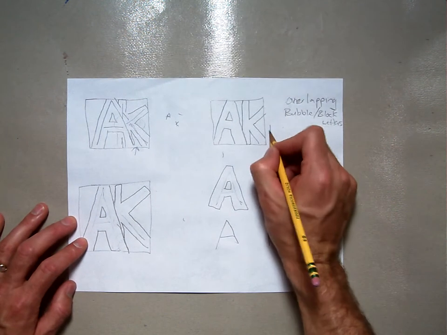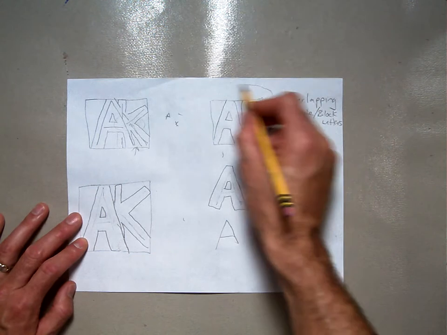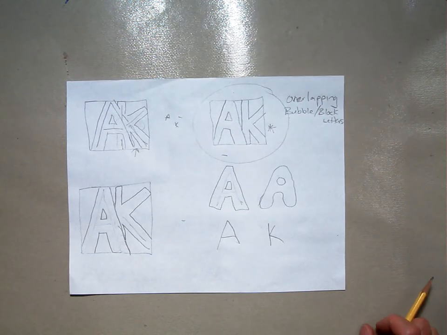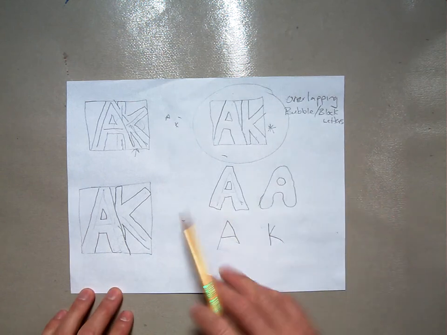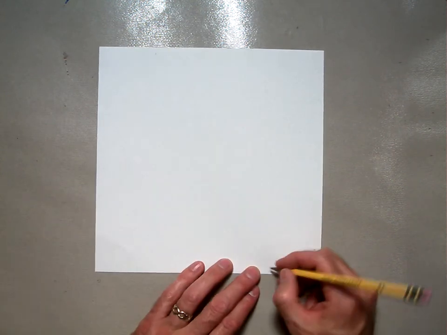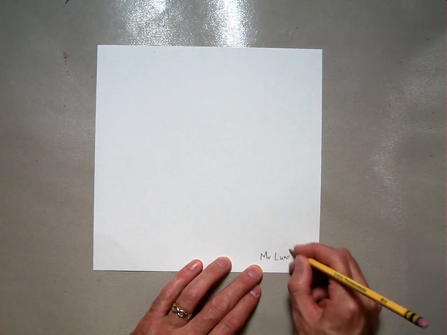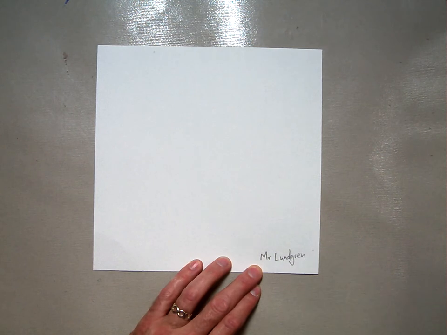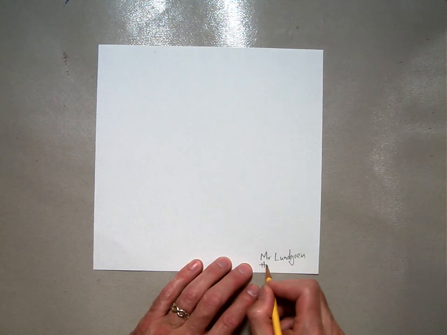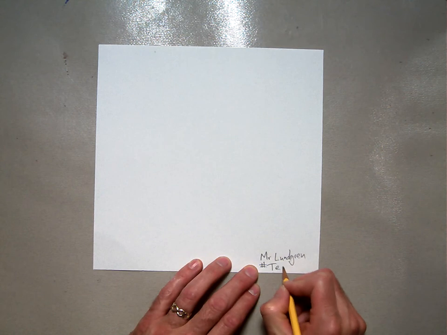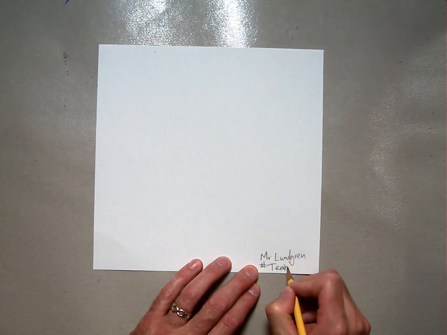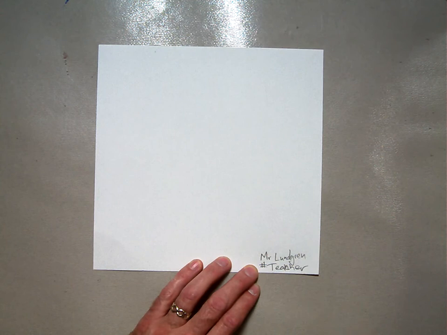So I'm going to put a little star next to that one, and say, raise my hand and say, Mr. Lundgren, I have my final example, and then I'll come over and OK it. Once you get your final example done, you're going to get your sheet that looks like this. I've already cut it up into a square. Please write your first and last name on the back. I'm going to put Mr. Lundgren. And then please write your teacher's section. So write your grade and then write your teacher. Okay, and then write your teacher there.